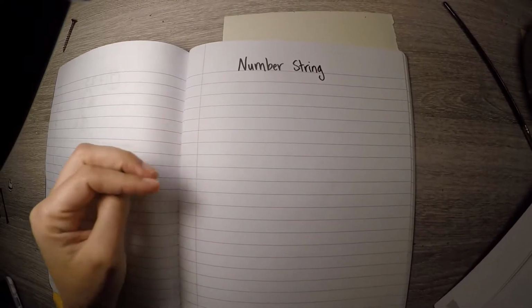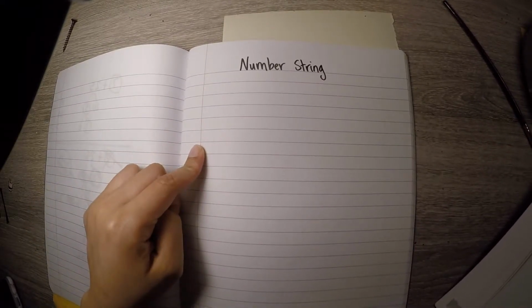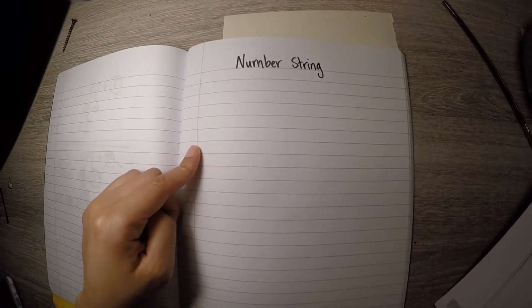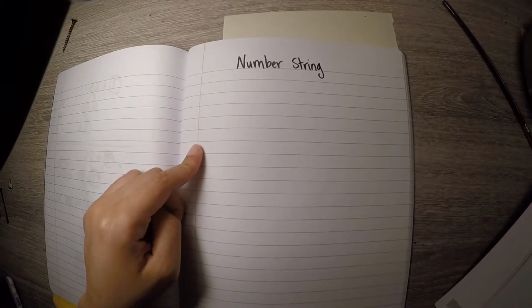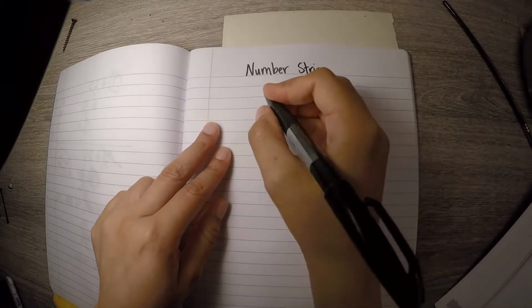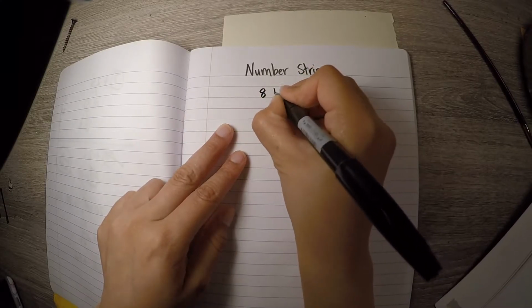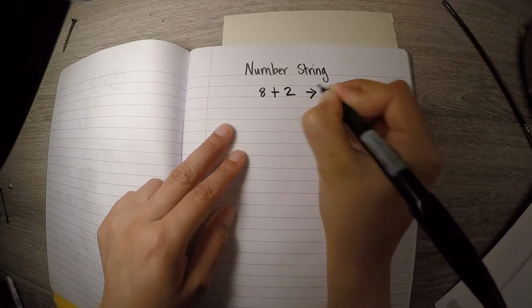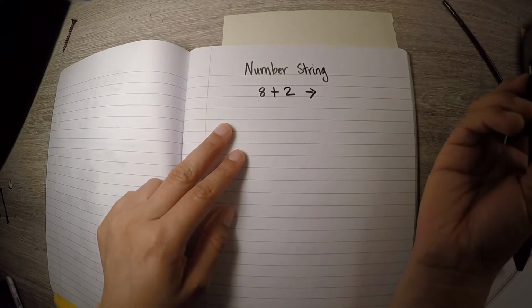Okay, mathematicians, welcome back. So today we're going to do a number string again, but the focus of our number string today is to practice our ability to make tens. So we're going to start off by using the number sentence. And again, you're going to say, Ms. Juarez, we know it. Don't tell us. The 8 and 2 make what? 10.